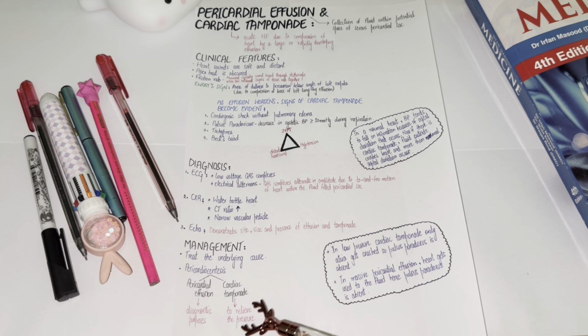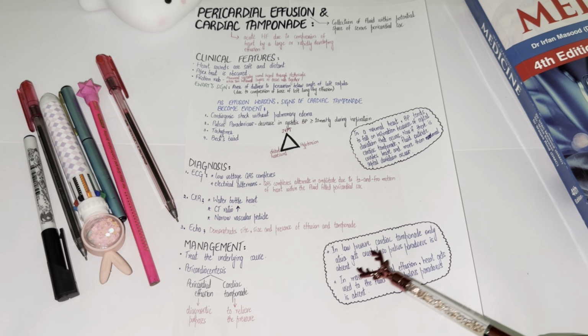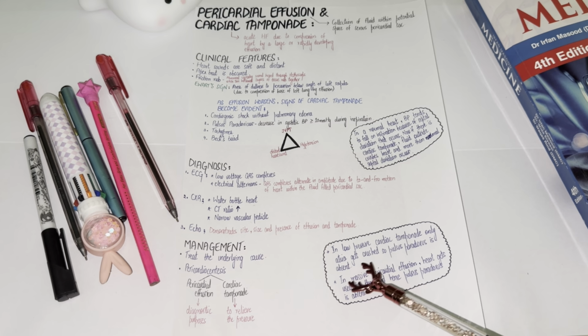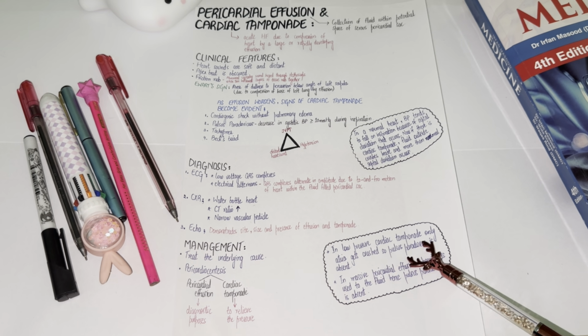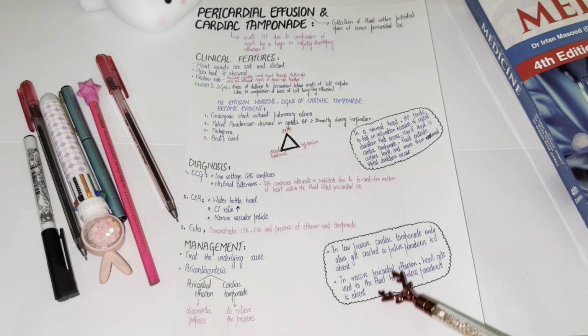Now there are a few exceptions. In low pressure cardiac tamponade, as only the atria get crushed, pulsus paradoxus is absent. Second, in massive pericardial effusion, the heart gets used to the fluid, hence pulsus paradoxus is absent.